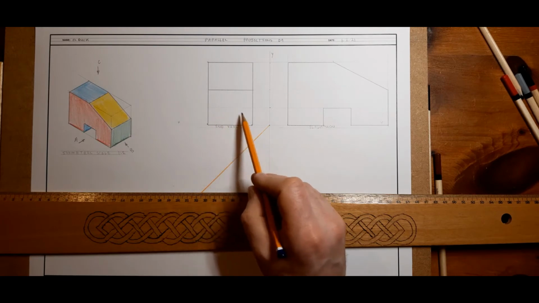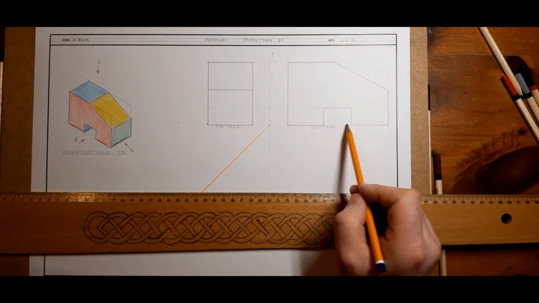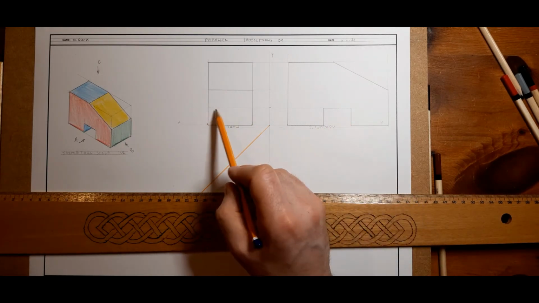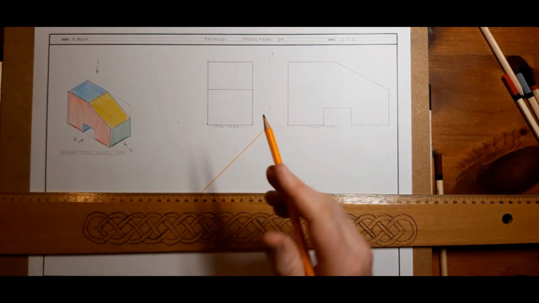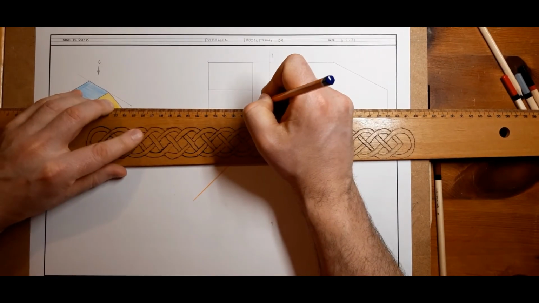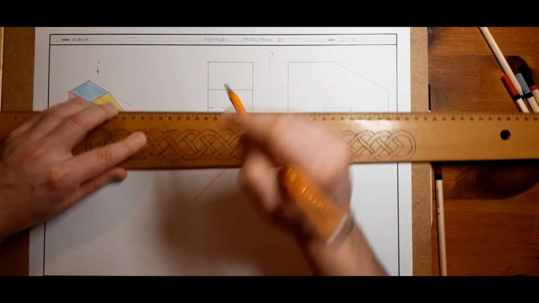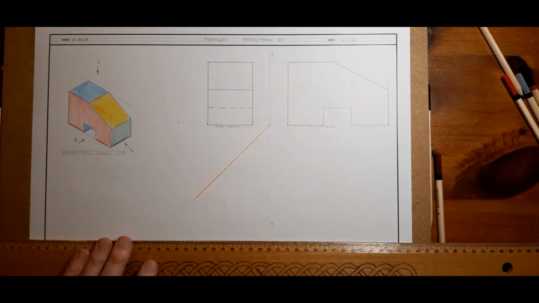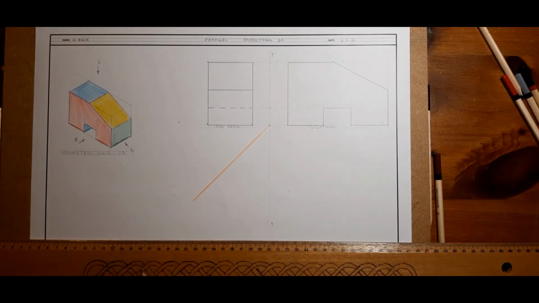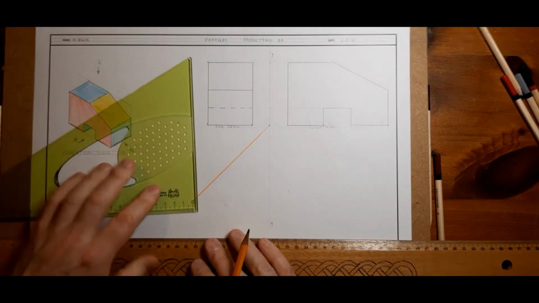Now, we need to take into account that there's a chunk gone out of this on the underside. So we need to take that into account for our end view, and we do that with our hidden detail, which is represented by dashed lines. Okay, that's our end view and elevation finished now. Now we'll come down to doing the last, which is our plan view.